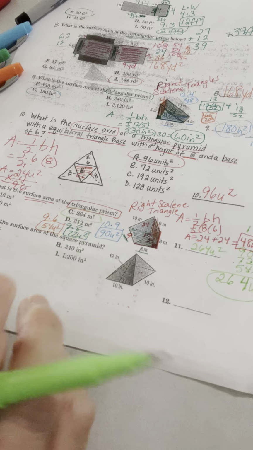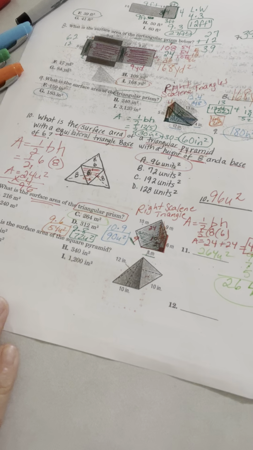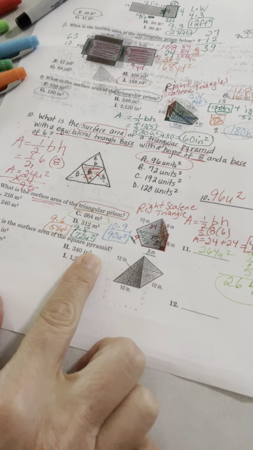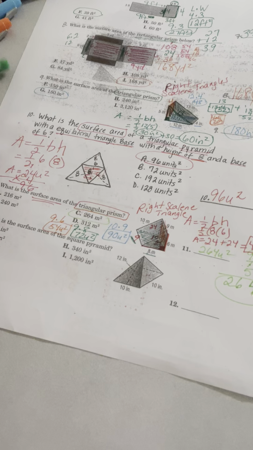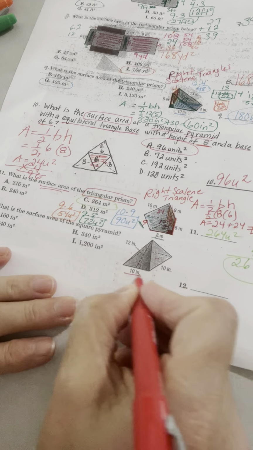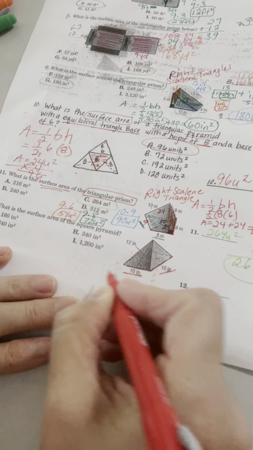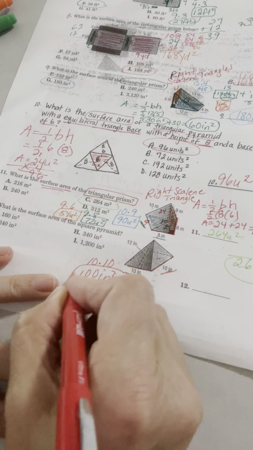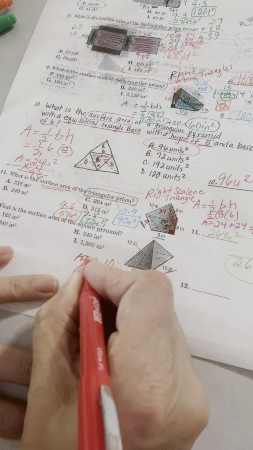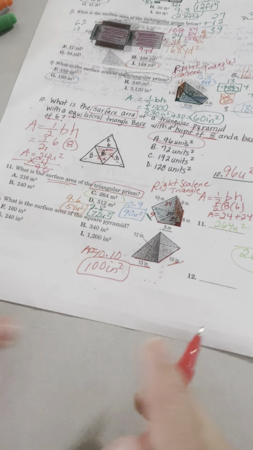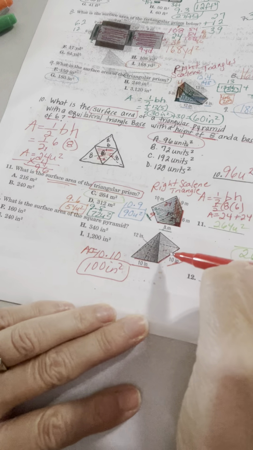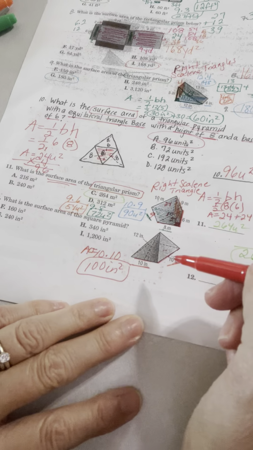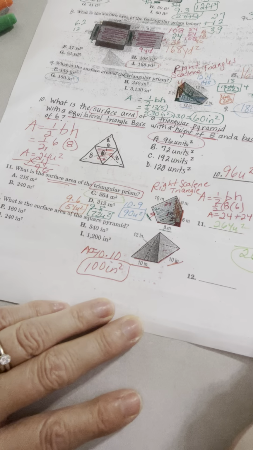264, C. And number 12, what's the surface area of the square pyramid? I love square pyramids. They're just fun to me. So the base of this pyramid is a square, and it's a 10 by 10 square. So 10 times 10 is 100 square inches. That's the area of the square base. And then let's check out the triangles. Since the base is a square, the triangles are all congruent.